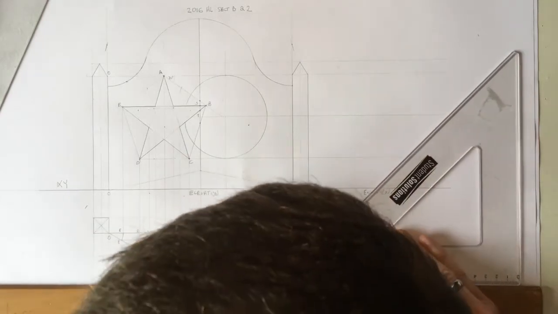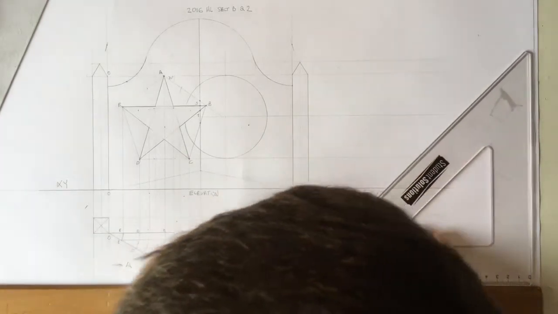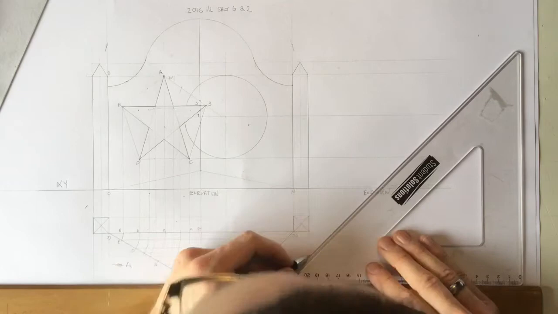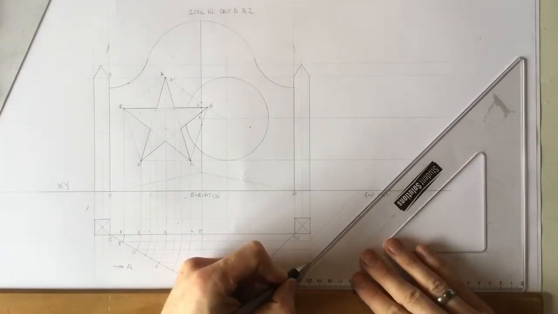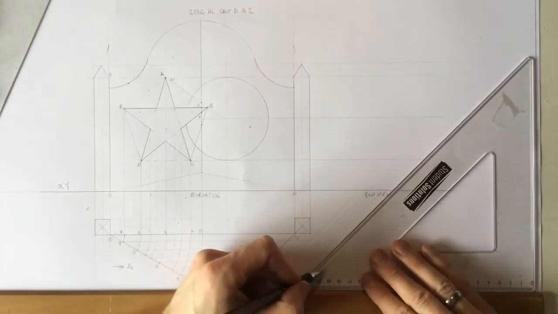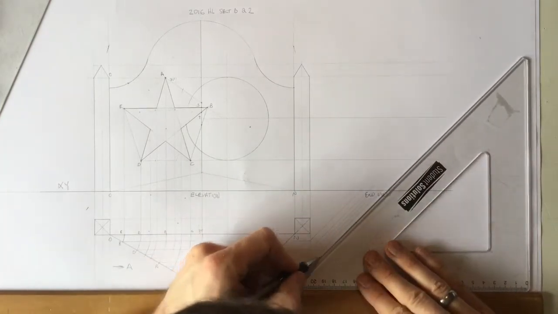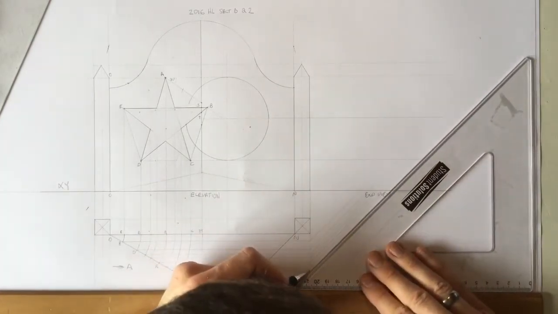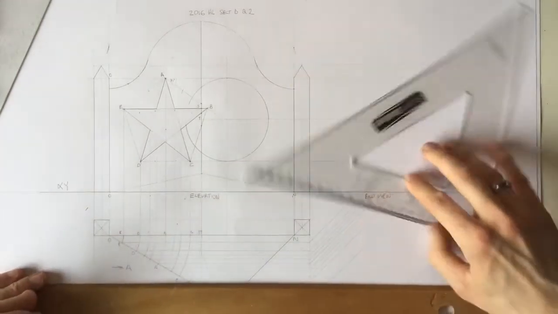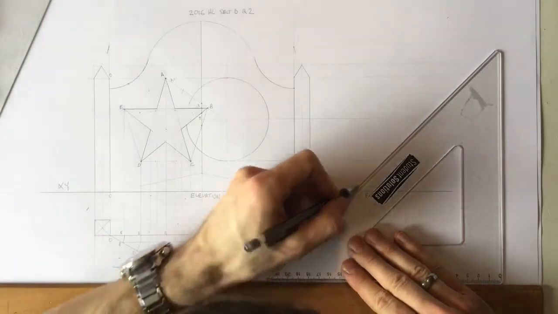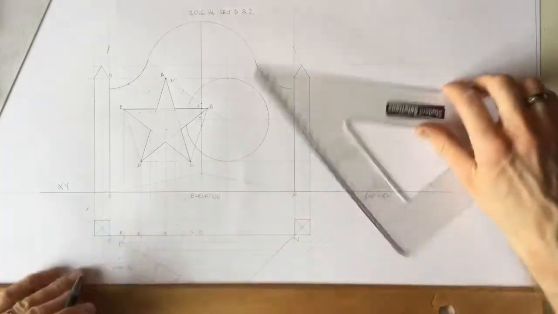They all get brought up then at 45. I'll stop them on the XY line. Oh, head's in the way, of course. Here. And there. And there. But we'll also bring up the edge of it here. So that. And that.